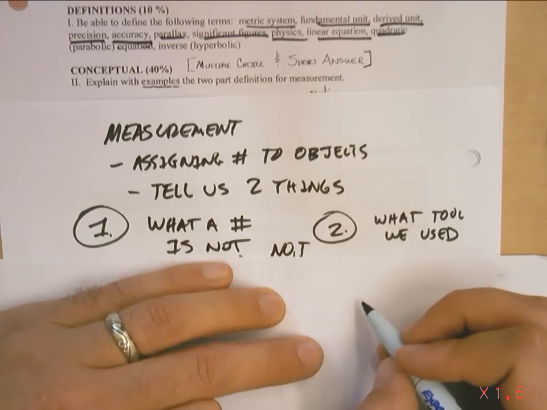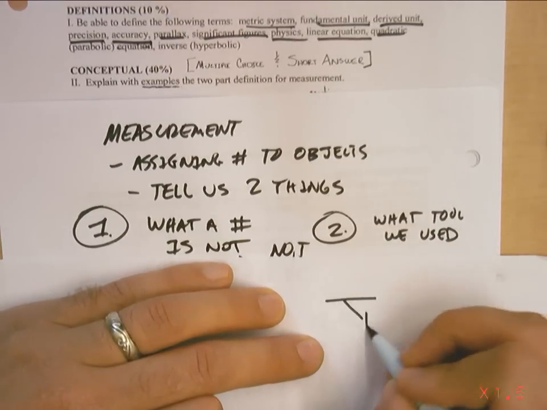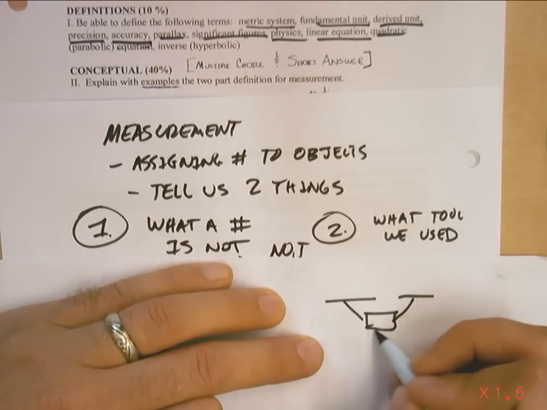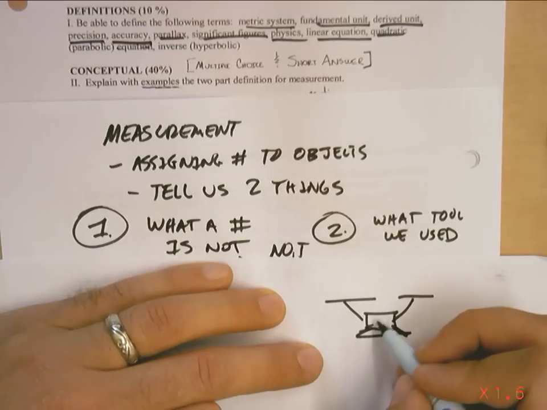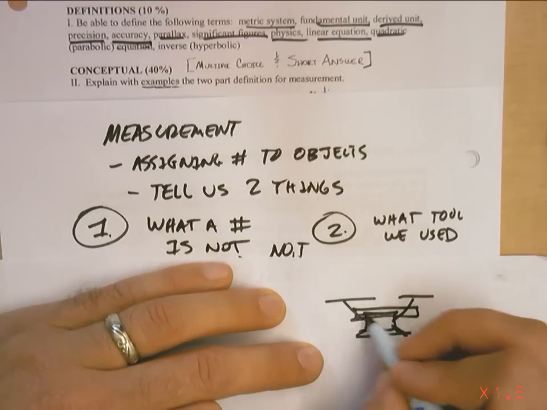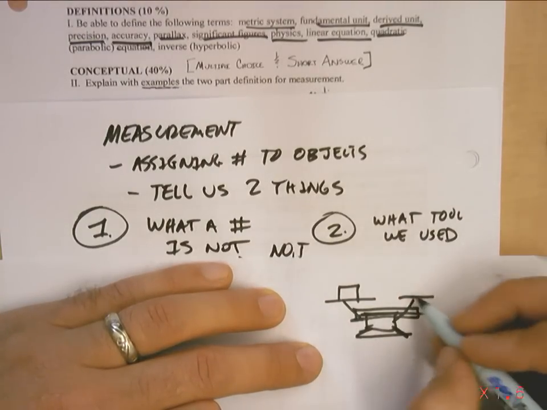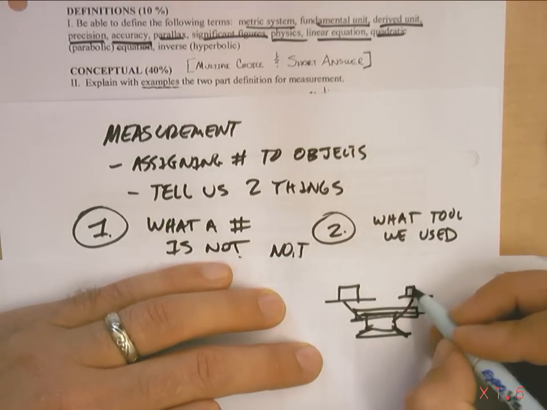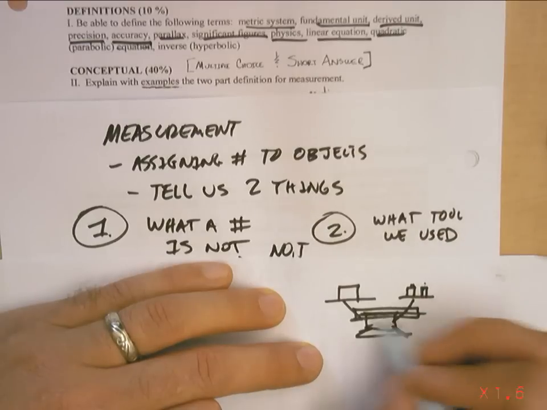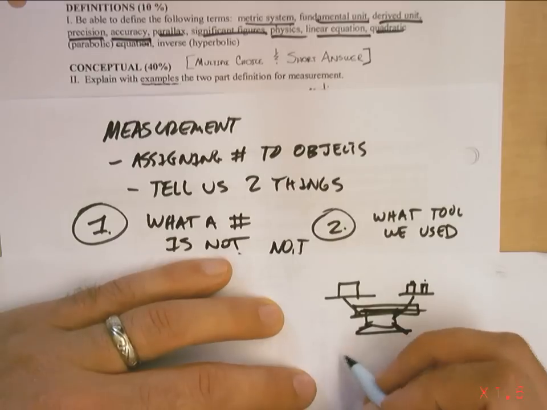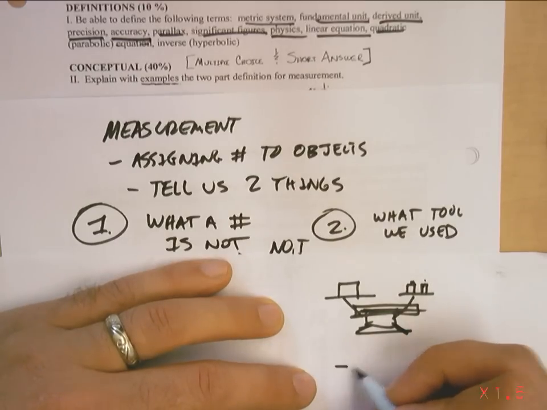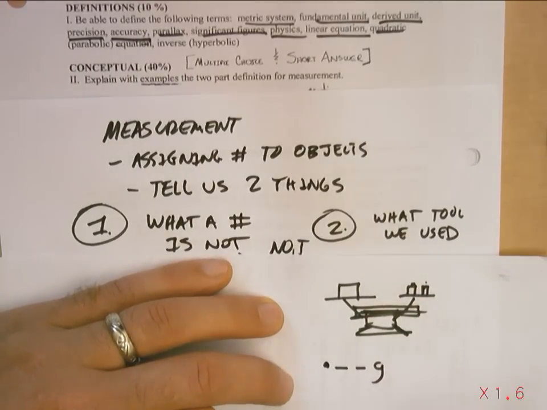What tool we use, you know, it matters whether or not I'm using, like, let's say a double pan balance. With the double pan balance, as we used in class, we have these riders, and you put your sample over here, and then you know you can add mass over here, or you can adjust the riders. And as you adjust the riders, you come up with an answer that is good to the hundredth of a gram.